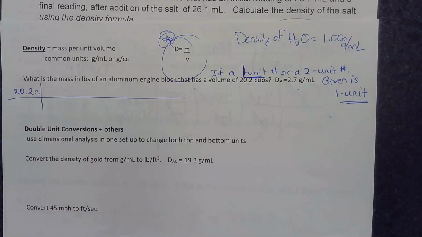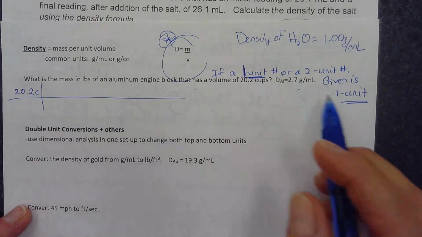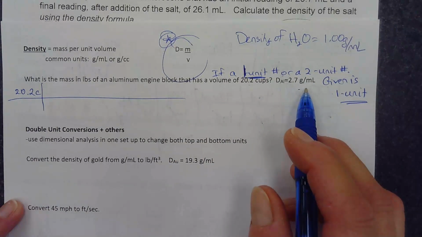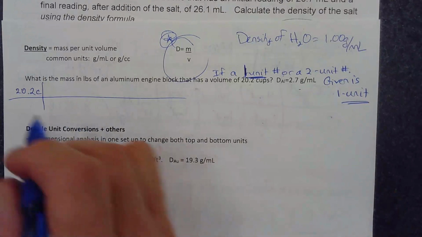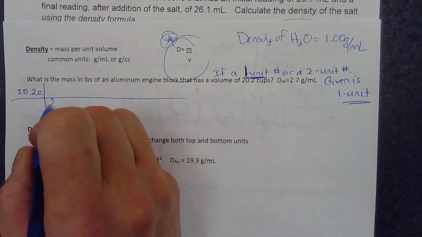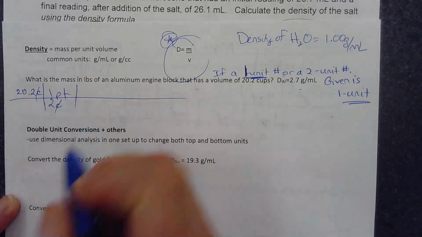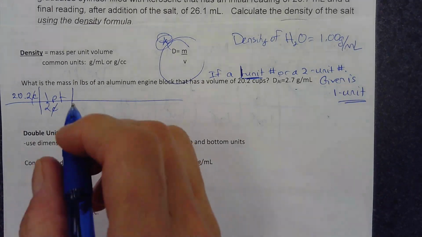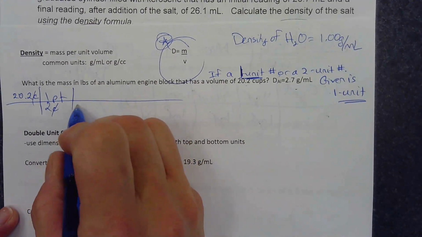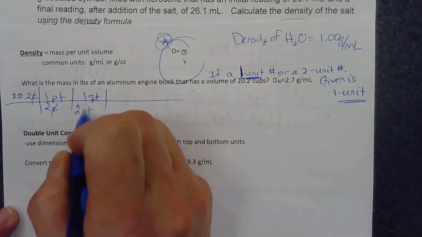All right, cups is what kind of unit? Volume. That's what you have to tell yourself. What kind of unit is cups? It's volume. So cups is going to be converted to something to get me eventually into milliliters, because that's what density is in. So what am I going to convert cups to? Cups to pints. How many cups in a pint? 2 cups in 1 pint. Cups cancel. What is pints going to be converted into? Quarts. How many pints in a quart? 2 pints in 1 quart. Pints cancel.